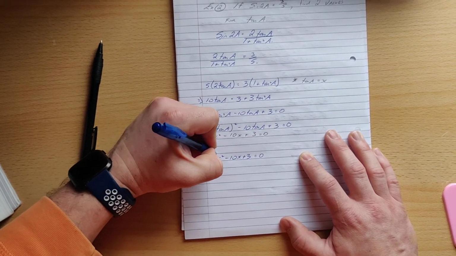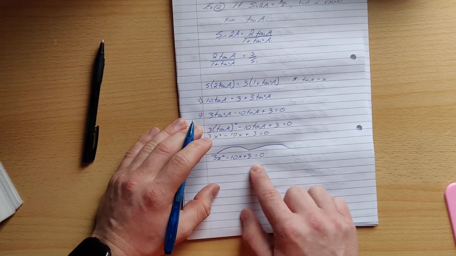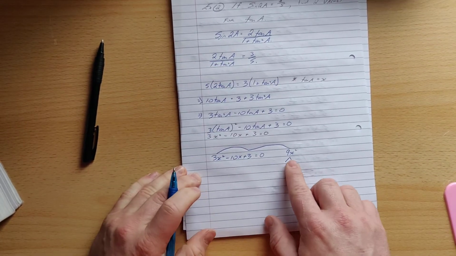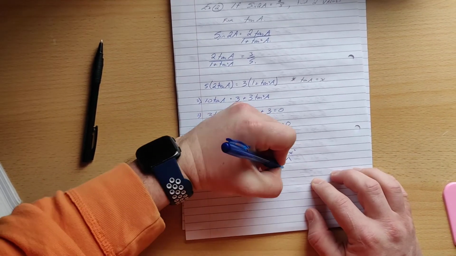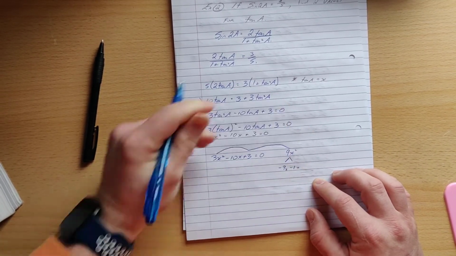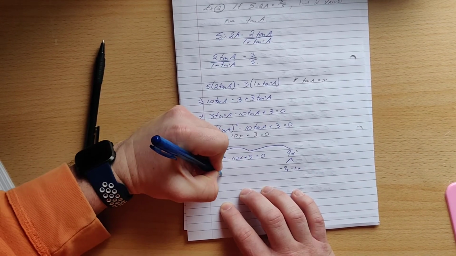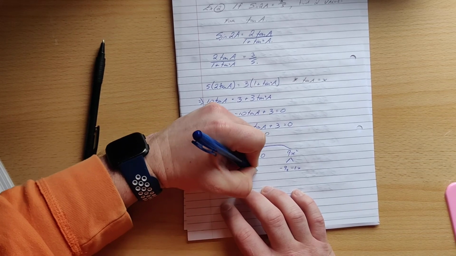We multiply the first one by the last one. 3x squared by 3 is 9x squared. The factors of 9x squared that combine to give you minus 10. So it's obviously minus 9 and minus 1. So if we replace that back in, 3x squared minus 9x minus 1x plus 3 equals 0.